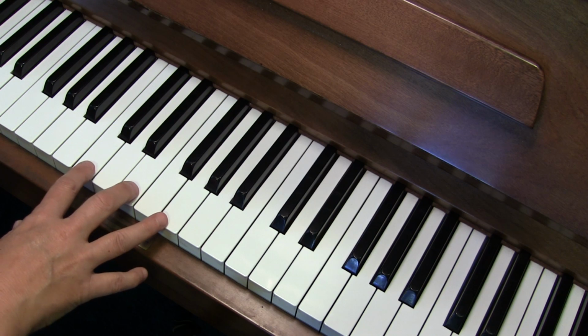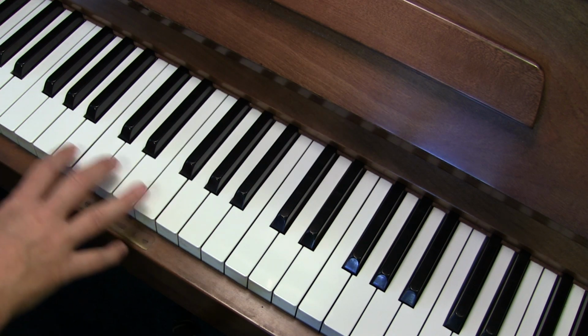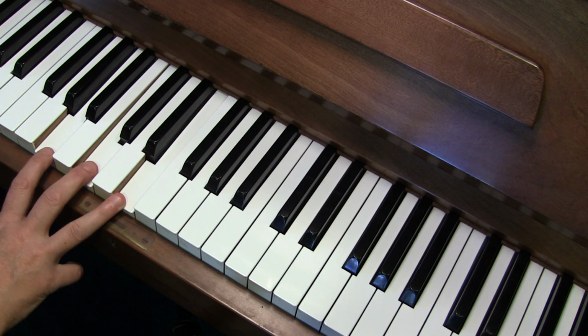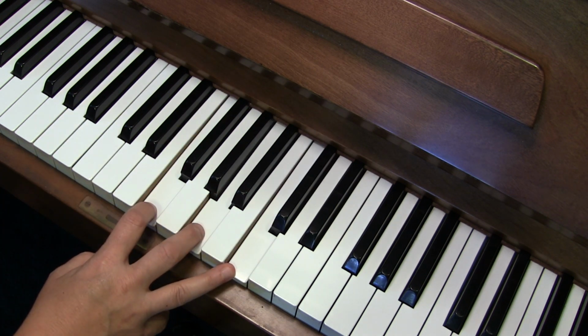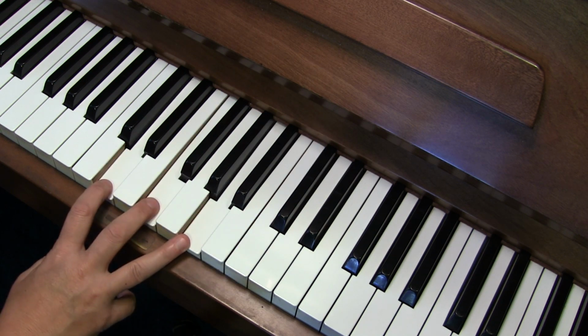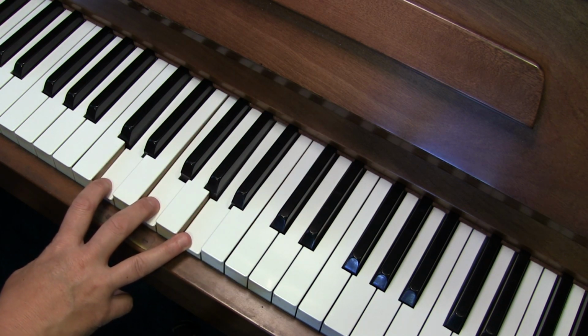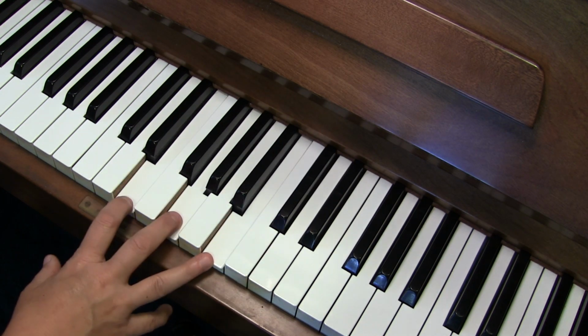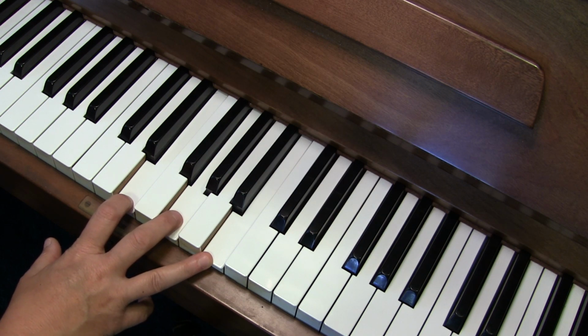So one last time in review, C major is the bright chord, A minor is the related dark chord. F major, also known as the 4 chord in this key, is the bright one. D minor, the 2 chord, is the dark version. G major, the 5 chord in this key, is the bright version. E minor, the 3 chord, is the dark version.